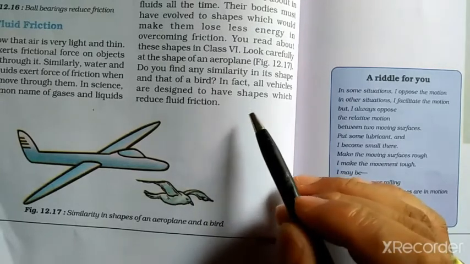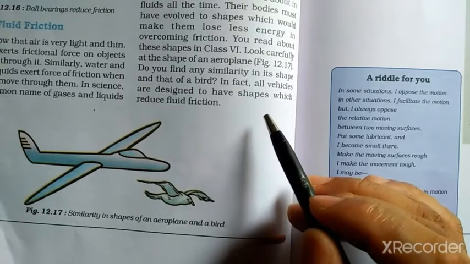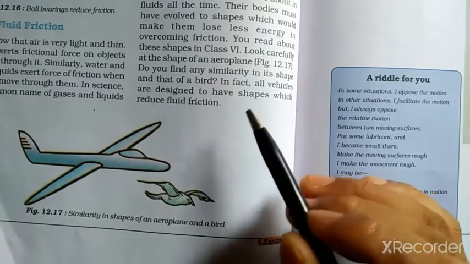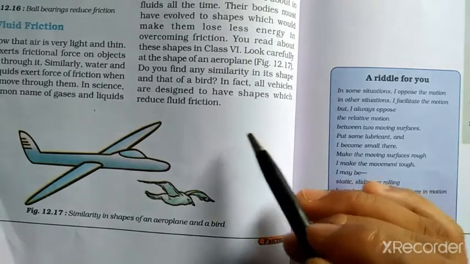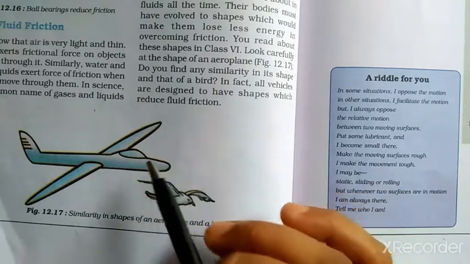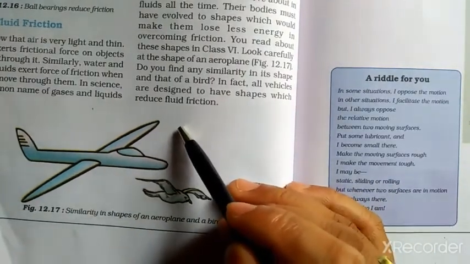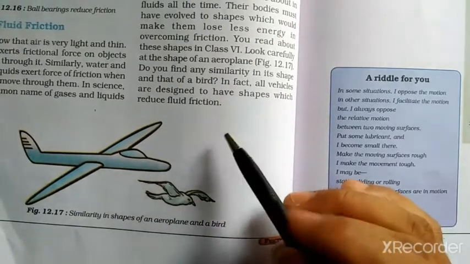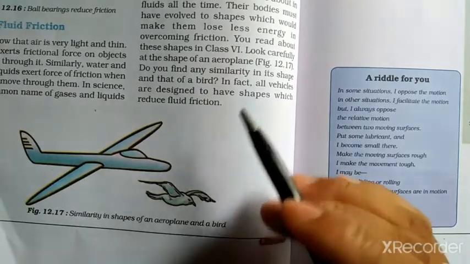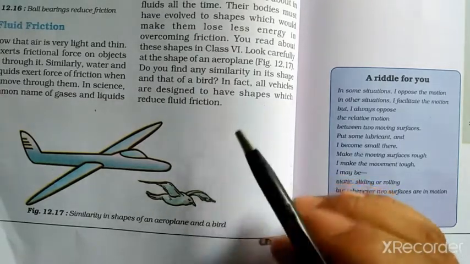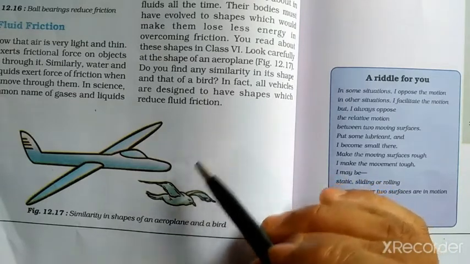Fluid friction or air resistance can greatly reduce the mileage in an automobile. So cars are streamlined to reduce friction, and birds and aeroplanes are also streamlined to reduce friction. But driving at highway speeds with your windows open can create enough fluid friction on the car to greatly reduce your gas mileage.